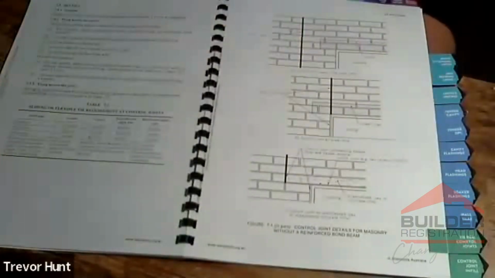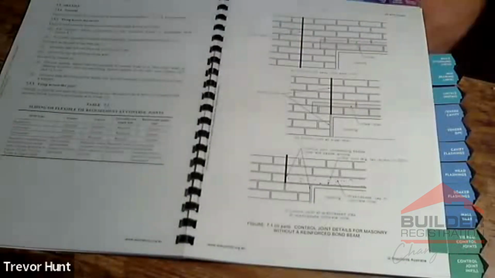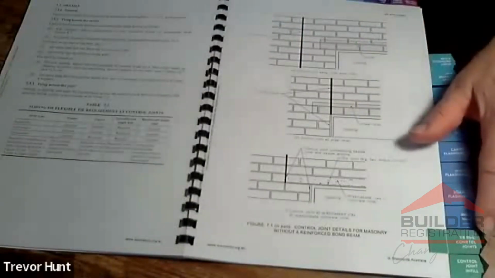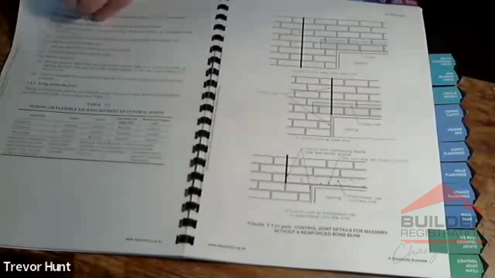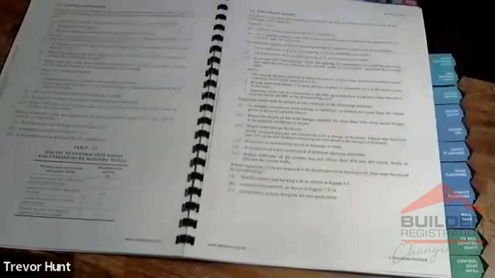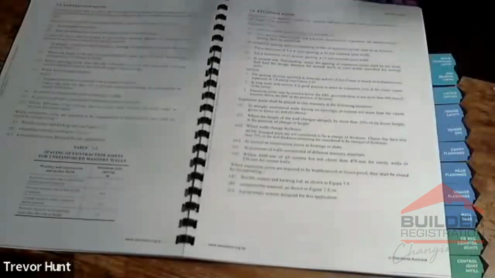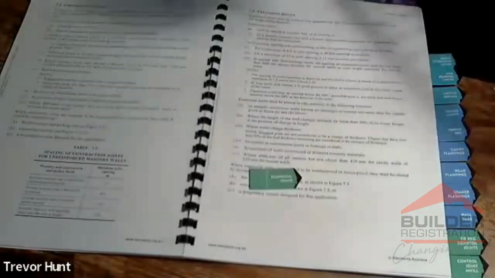So we've got that. After our tie reg control joint, we're going to page 35, and on 35 we're putting in two tabs. We're putting in our expansion joints and contraction joints.